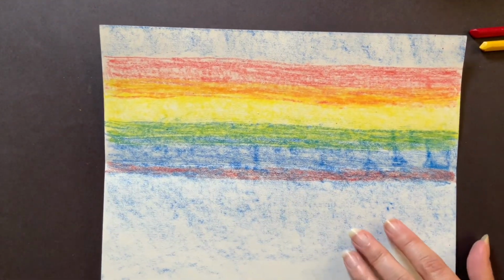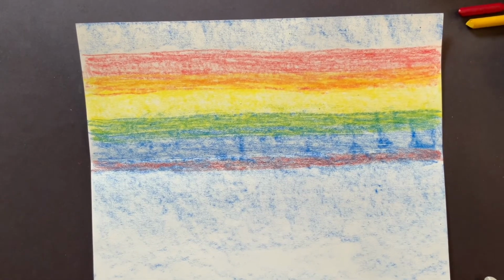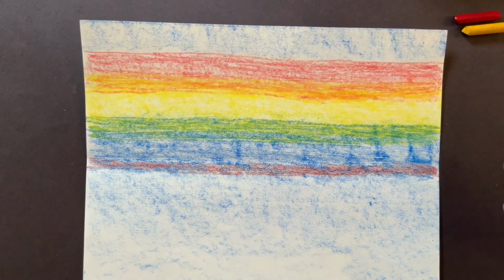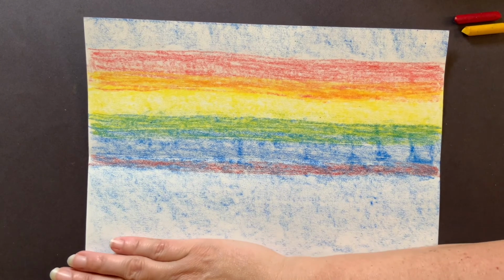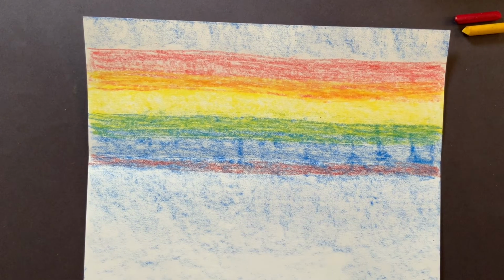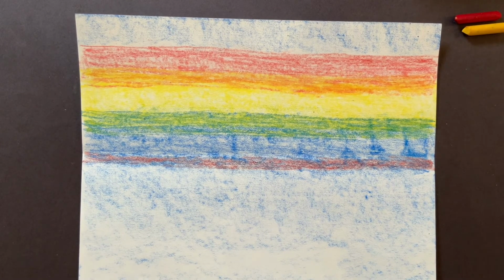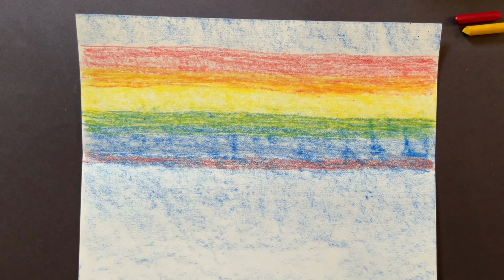So now that I have this, I'm going to go ahead and think about what I'm going to put for my background. This is my background. What I'm going to put for my foreground, what's going to be in the front, what's going to be in my picture, what's going to be on the ground. You think about it. What would you like on your picture? What would you put under your rainbow? Would you put your house? Would you put a farm? Would you put a city? Would you put rolling hillside? I think I'm going to do the rolling hillside.